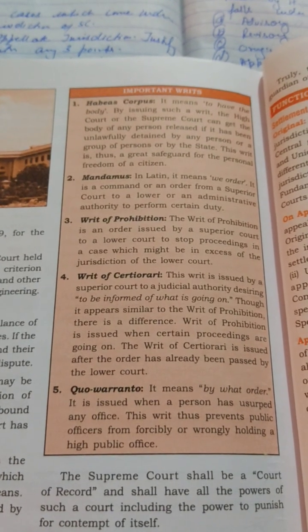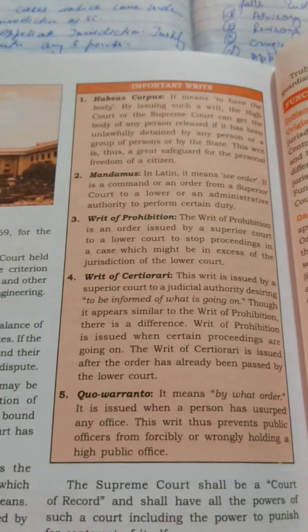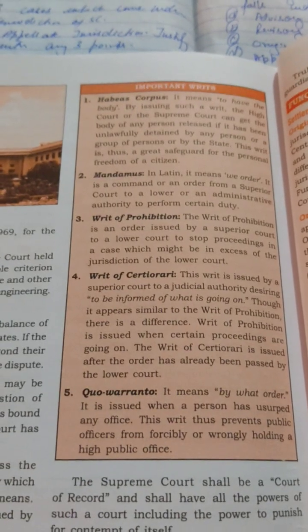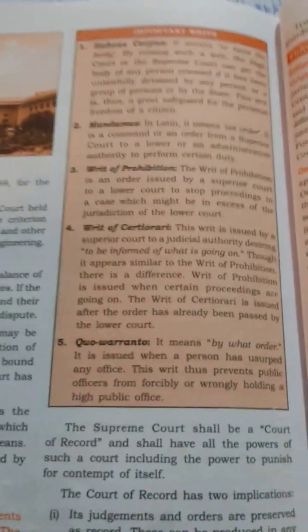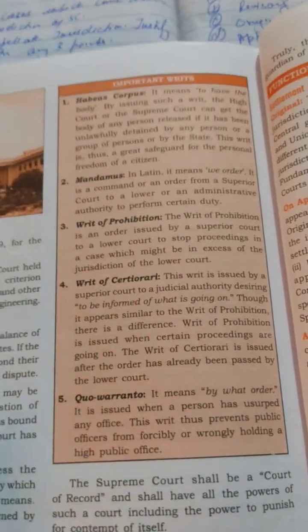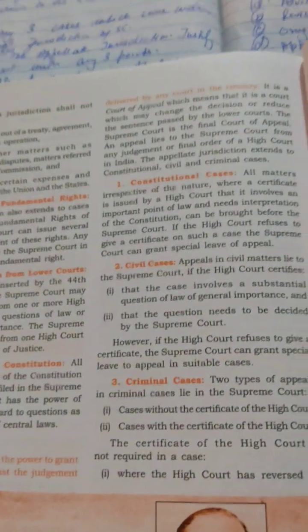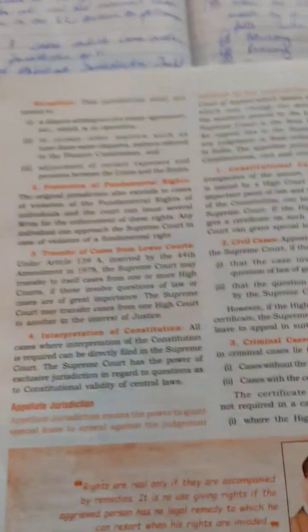Fourth is quo warranto. Quo warranto means by what order, by what authority you are holding any kind of office. Okay, so if a person who is not entitled to any office is holding that office, this writ can be issued against him.